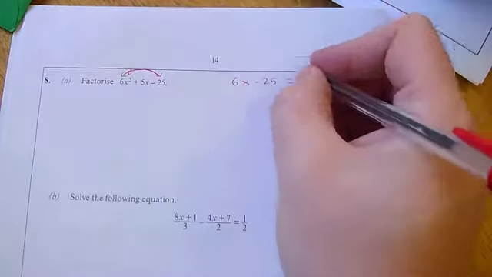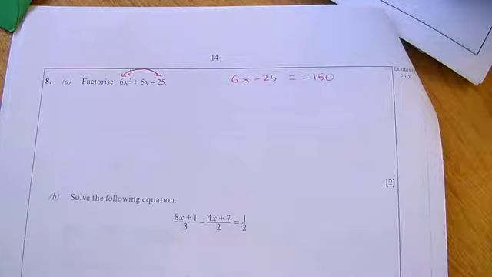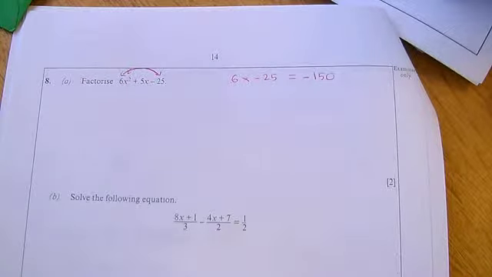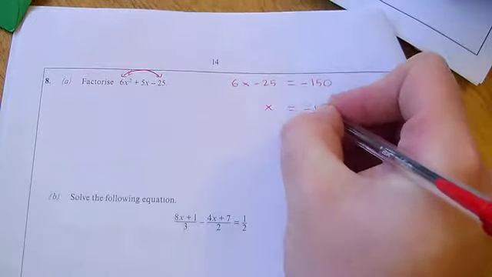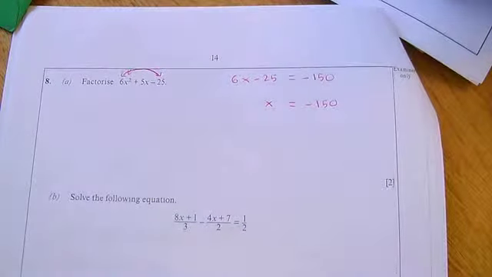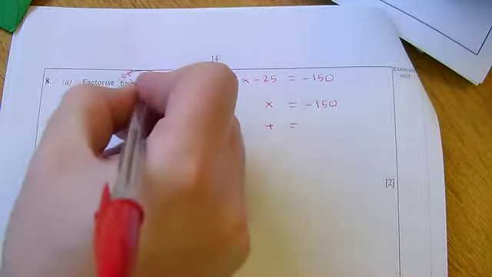Okay. That gives you calculator paper, so by all means grab a calculator and find out if we use it that way. Now what we're trying to do now is to find 2 numbers which times to equal minus 150, but add to equal this number in the middle.